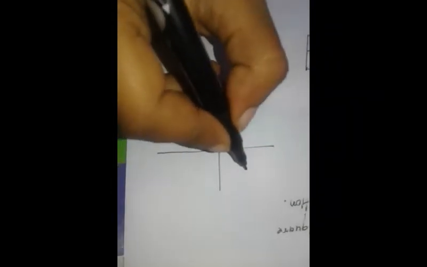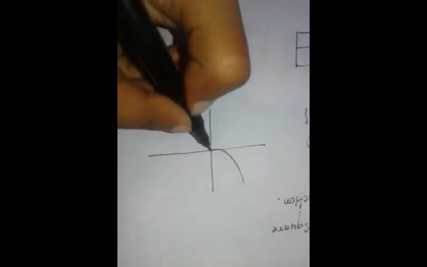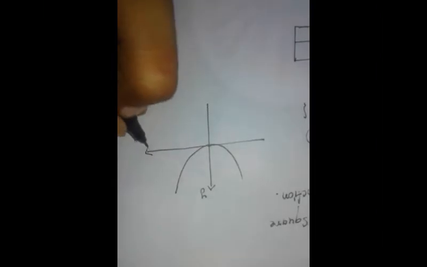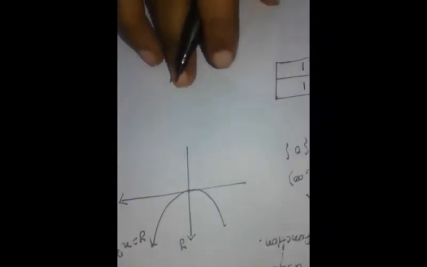If x is negative, the value of y is in complex form, so we do not accept negative values of y. This is the y-axis and this is the x-axis, and this is the graph of y = x².